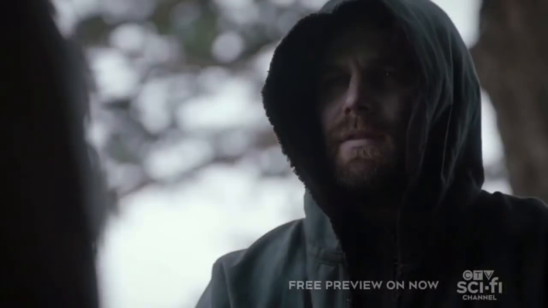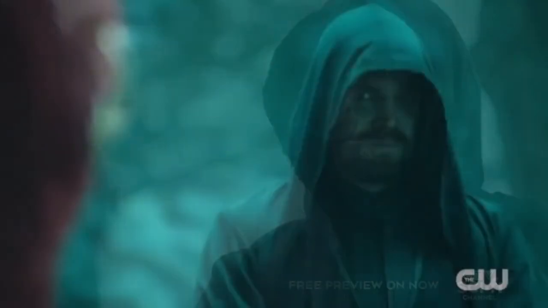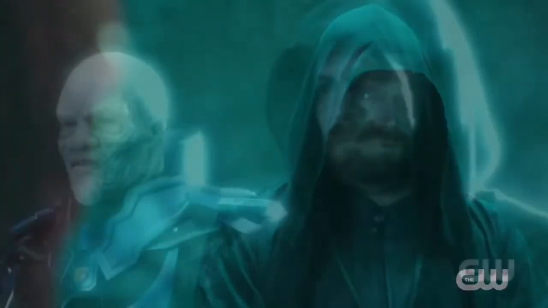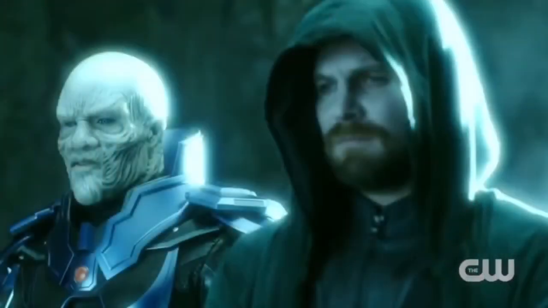So this is the thing I was worried about the most. They've killed off Oliver now, so I have no idea how the series finale will play out. Maybe they will bring Oliver in like a flashback or something, because I have no idea how he will come back after what happened. But yeah, going to the next question.